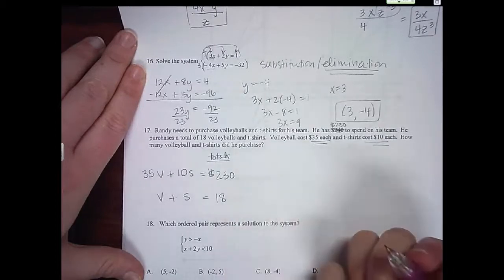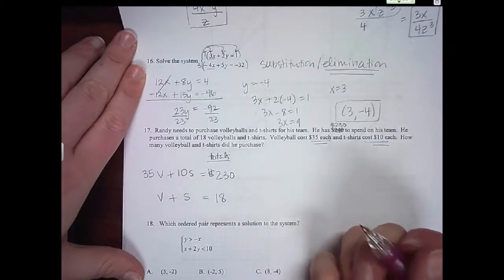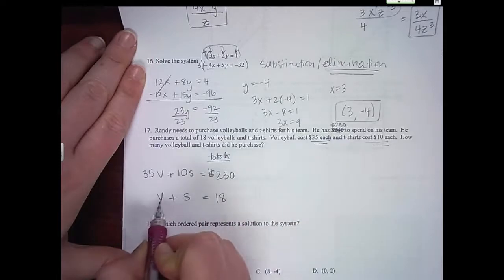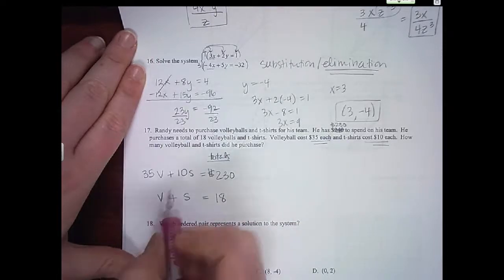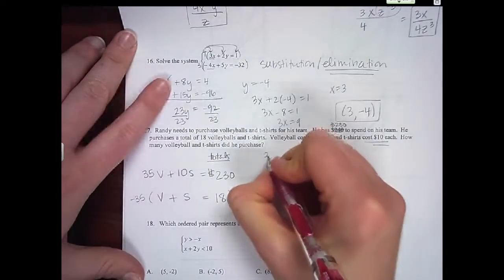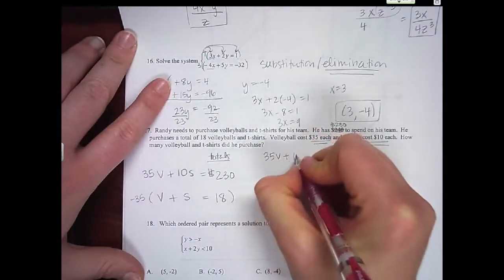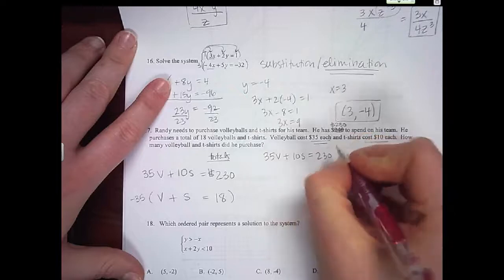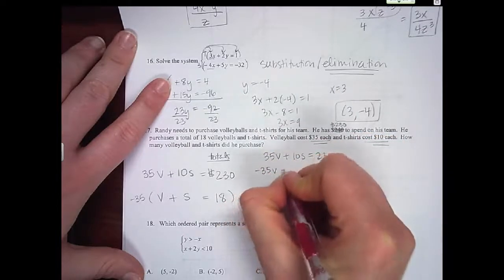Now I can solve by substitution or elimination. I'm going to do elimination because, well, it doesn't matter. You can do either. I'm going to multiply this equation by a negative 35. So here's my first equation. And then I'm multiplying for my second equation.